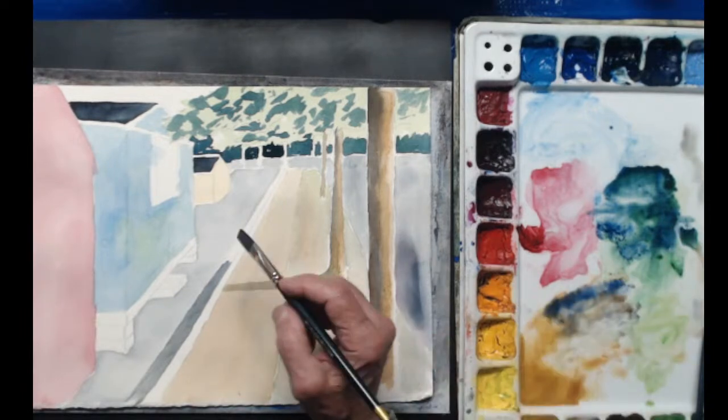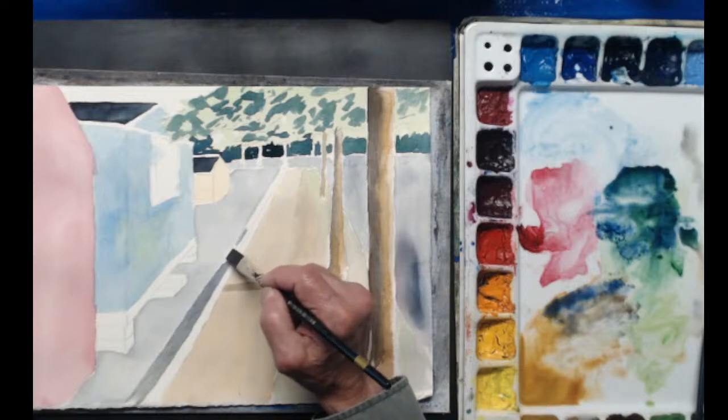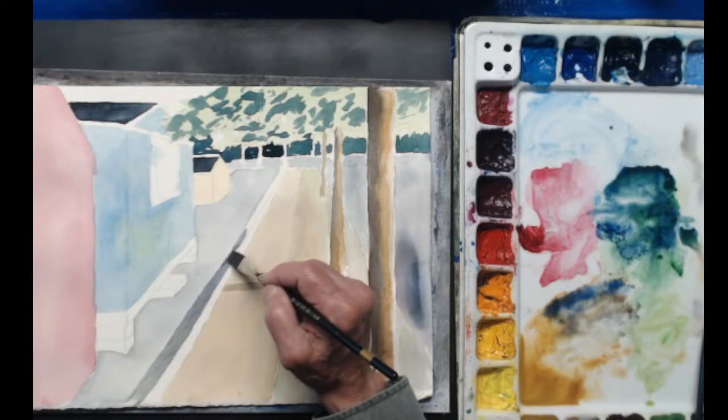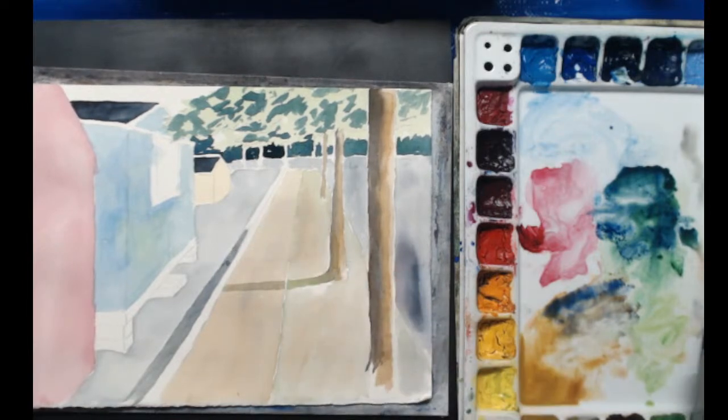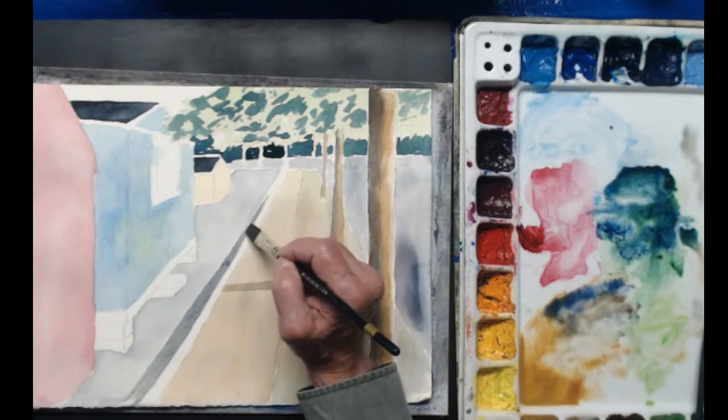Okay, then I can run that color now right up here. And it's going to get a little bit lighter as we go away. Remember, colors get a little bit less intense as we move away. So I'm going to make this lighter as I go back into the distance. It's still going to be a gray, but it's going to be much less intense.